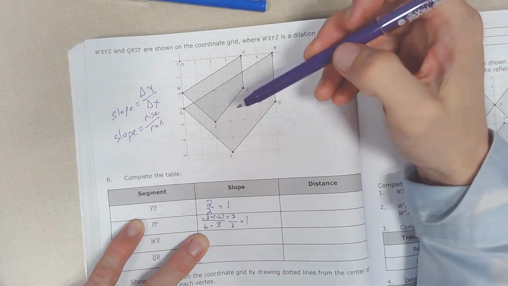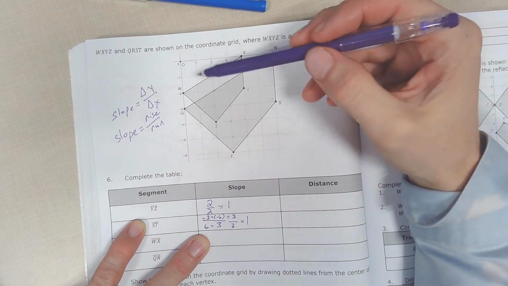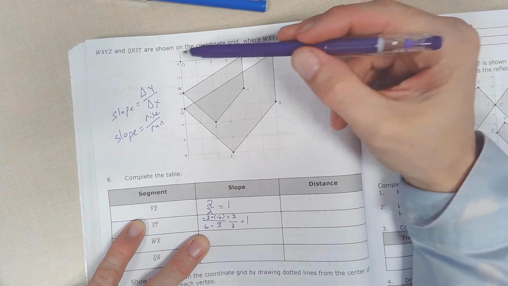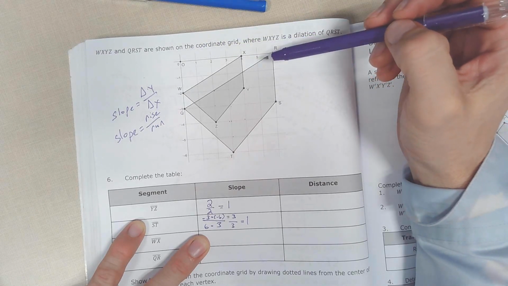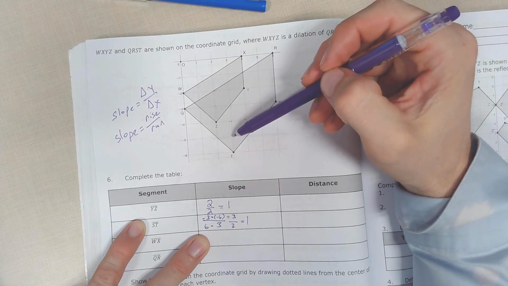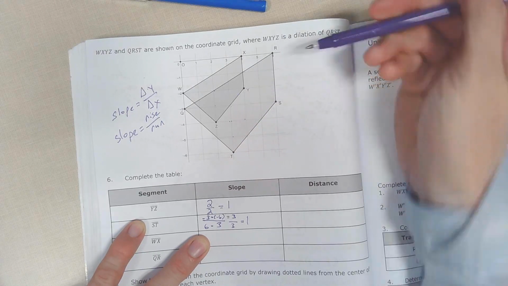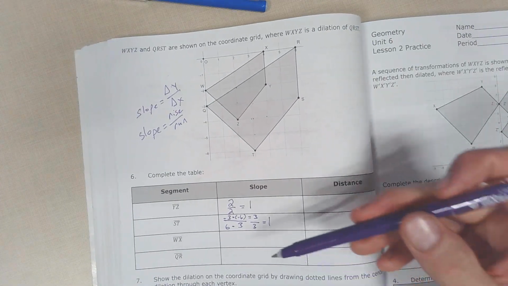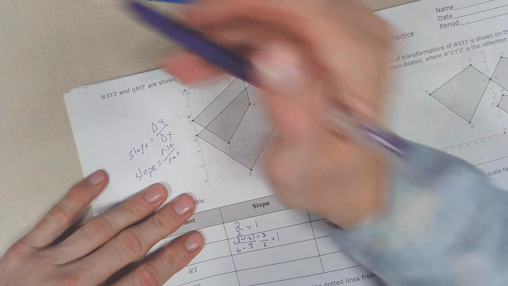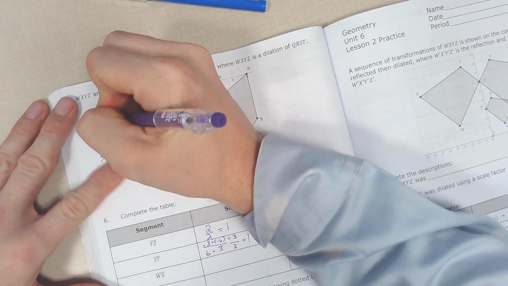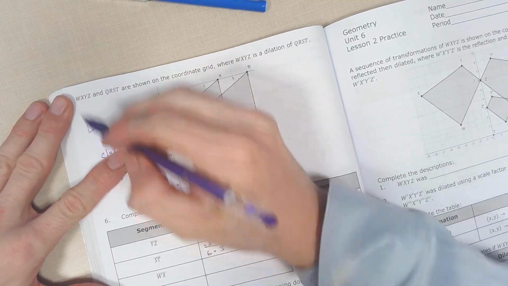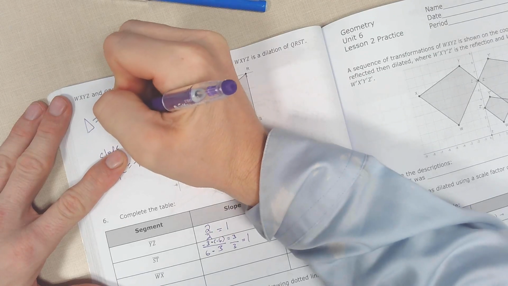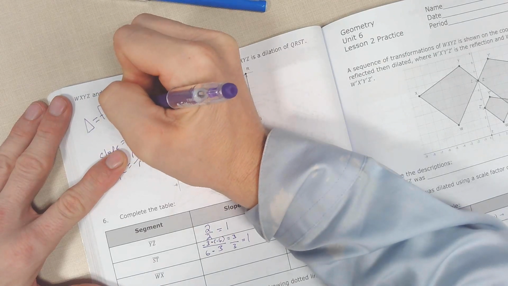That's another way to do it. If you have really large spans to count, it's easier to do it that way. This would have been just as easy to count 3 up and 3 over, but I wanted to show you the final versus initial. Remember, your delta, your change in, is always equal to your final minus your initial.